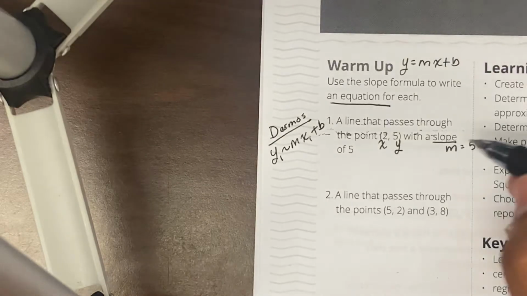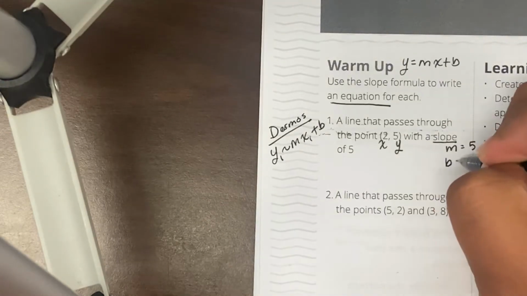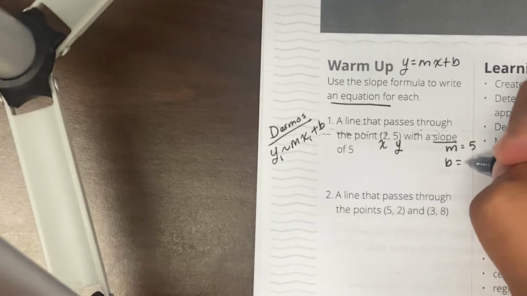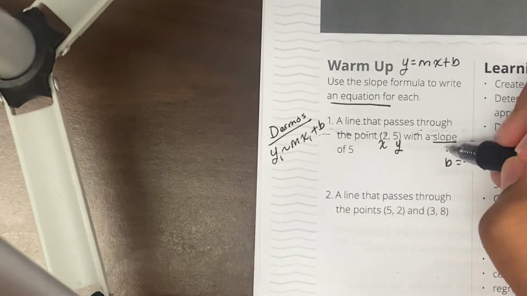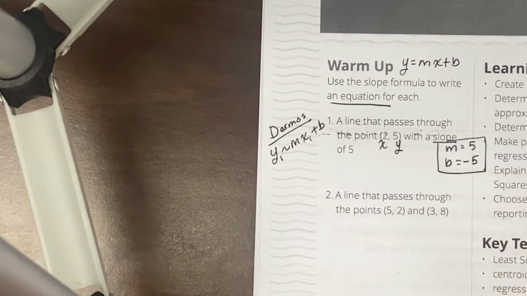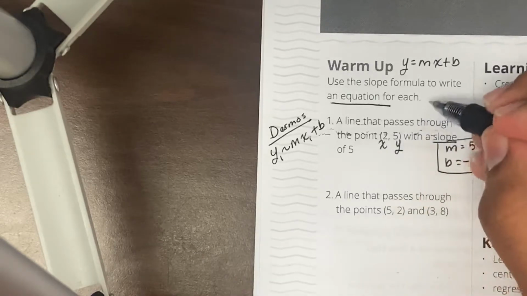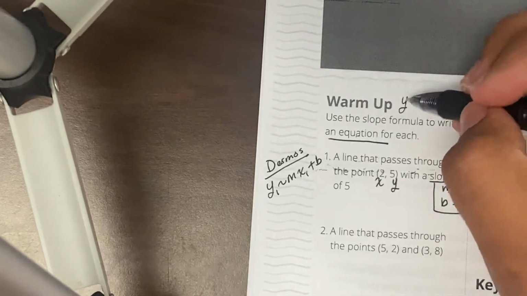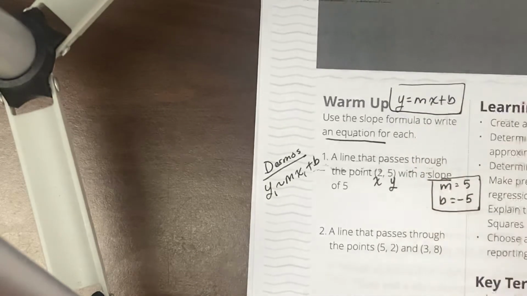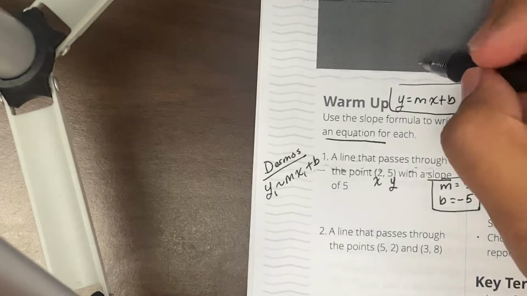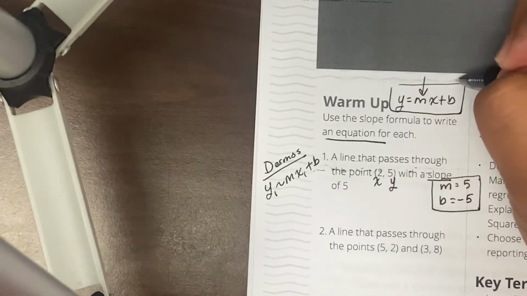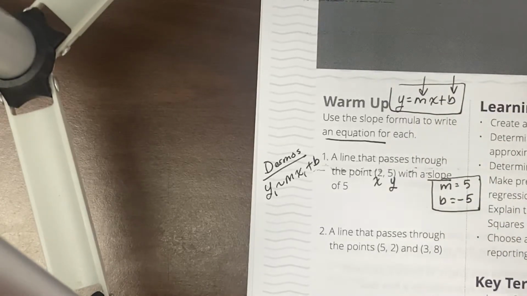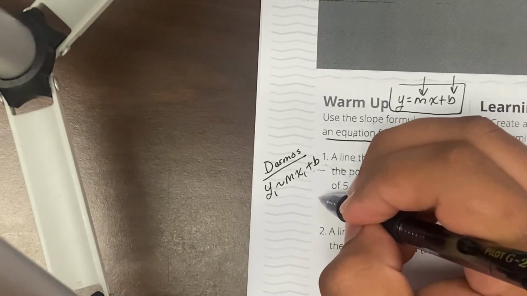Okay, so I'm going to write down that b equals, from our Desmos, -5. And I'm going to tell you this is the information we need to write this equation that it wants. And what's my equation? This good guy right here. When we write our equation, all we're replacing is that m and that b. So here's my answer.